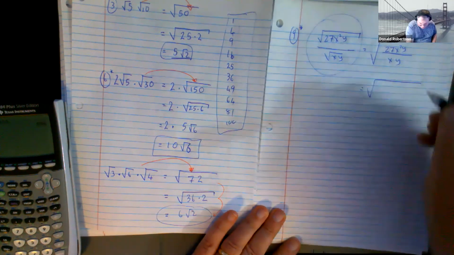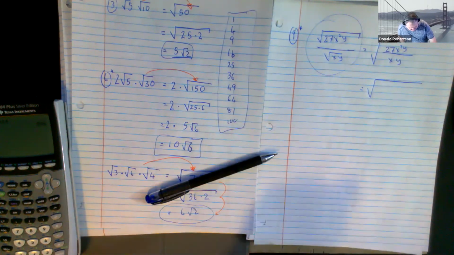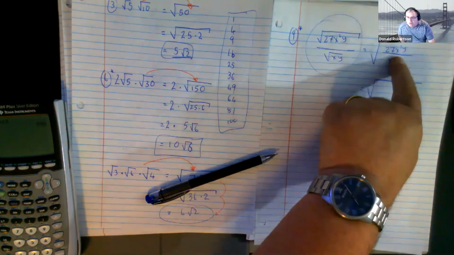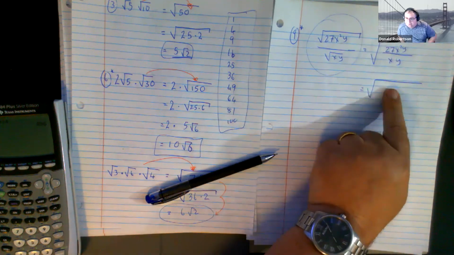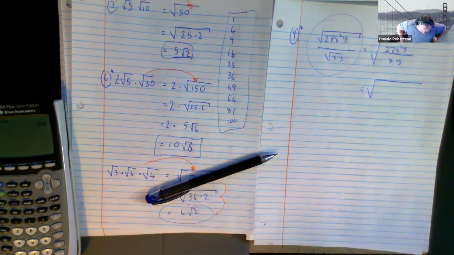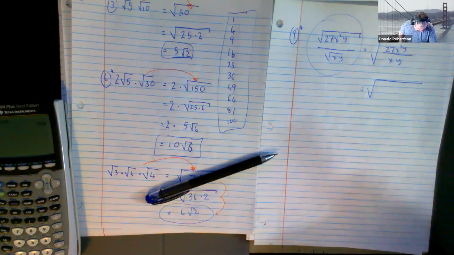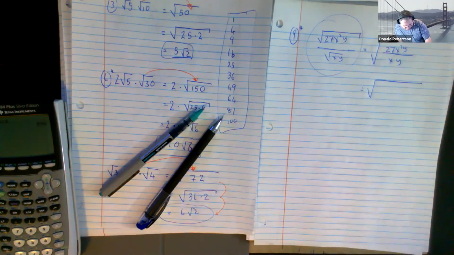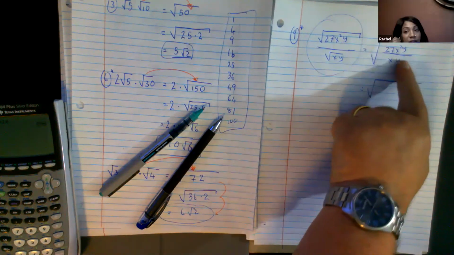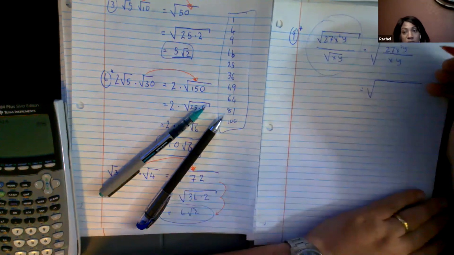What do you think I'm going to do next? So I've put this together as a single square root. What do you think I'm going to do to this expression here? Simplify. Check the x and y's. Okay, so what can we do?